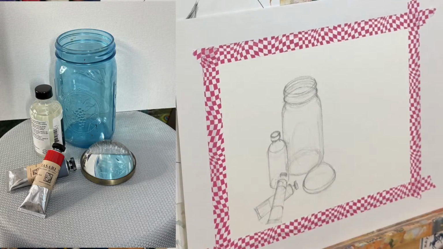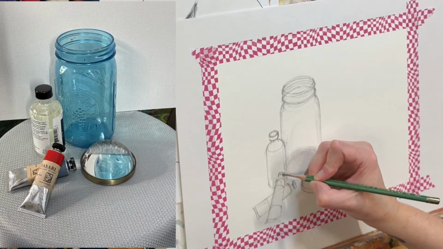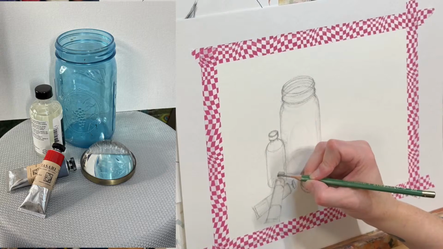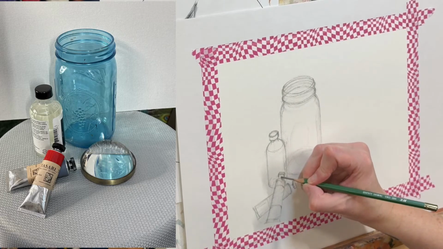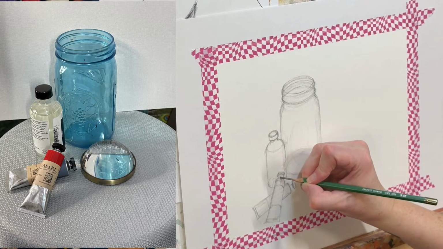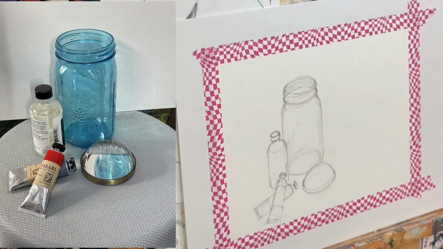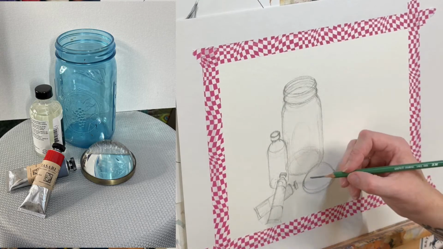Now we're going to take our drawing, we're going to trace the drawing that we've done here, and then we're going to paint it. But this would be a great pen and ink sort of practice too, if you wanted to use the picture to create your lights and darks too.